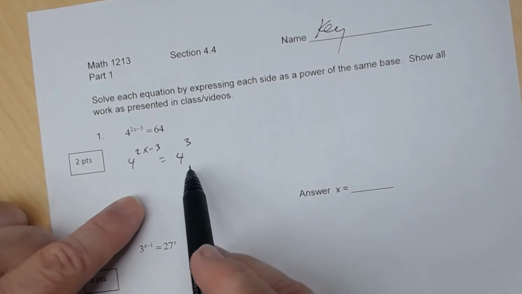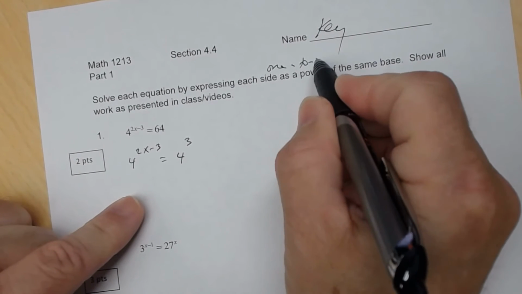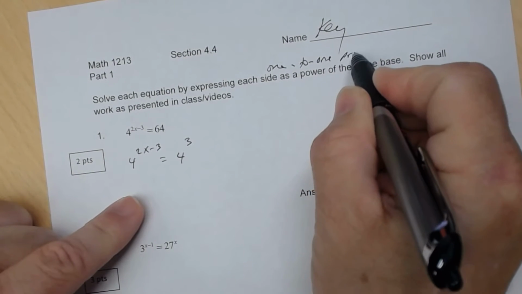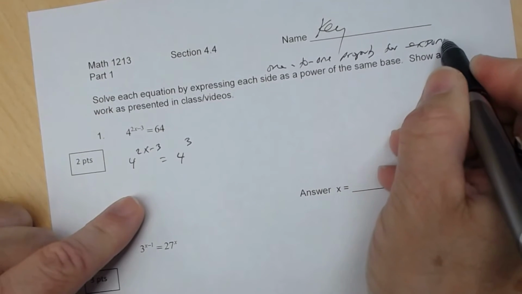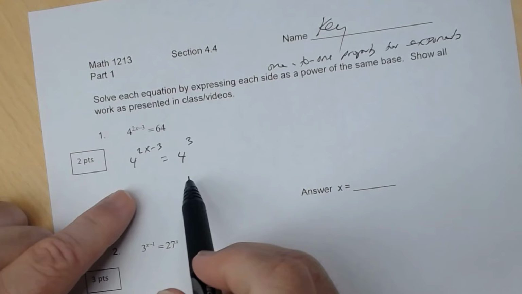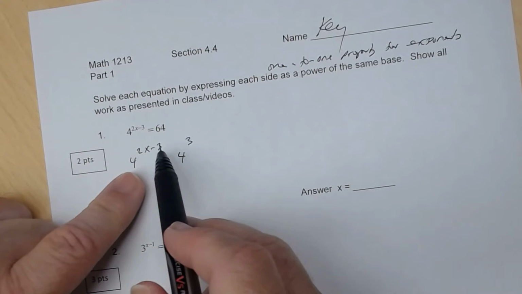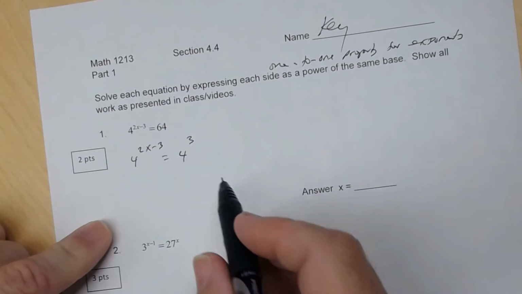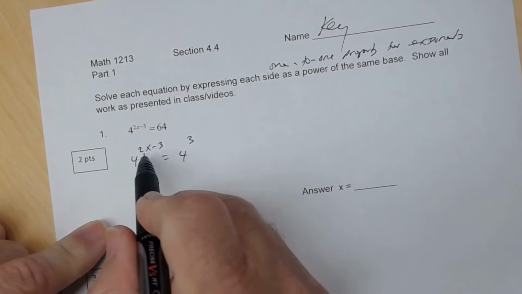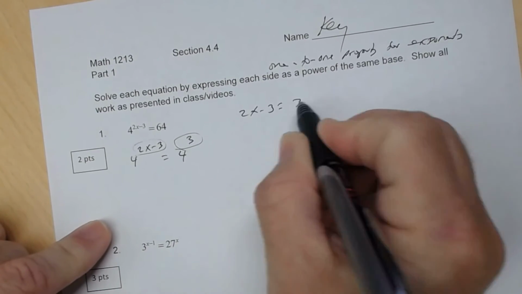And now I'm going to use the one-to-one property. So remember the one-to-one property for exponents. Basically that says when the base is the same, the exponents have to be the same. So this exponent has to be the same as that exponent. All right, so this has to equal this. I'm going to set these exponents equal to each other. So I'm going to get 2x minus 3 equals 3.